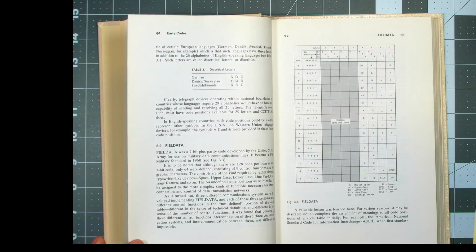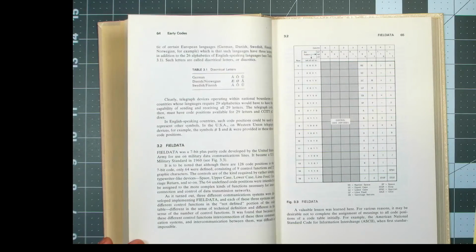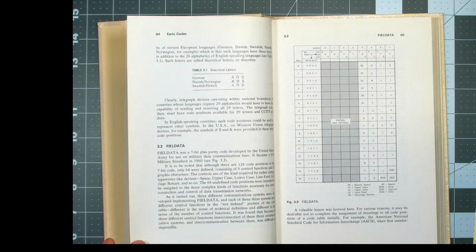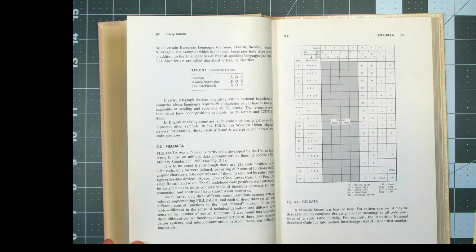Field data. Developed by the United States Army for use on military data communications lines. 64 code positions defined.